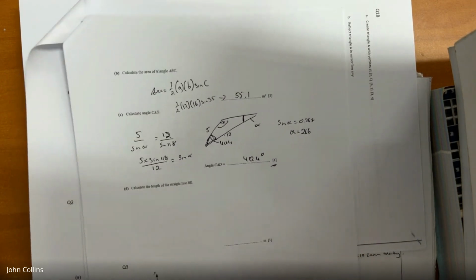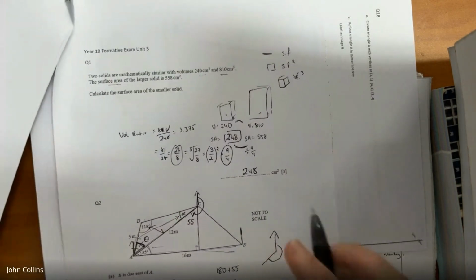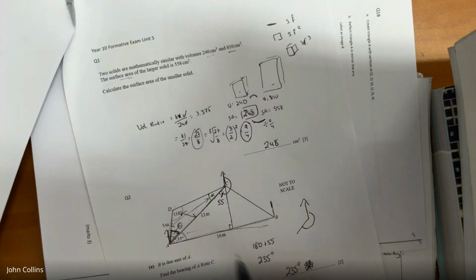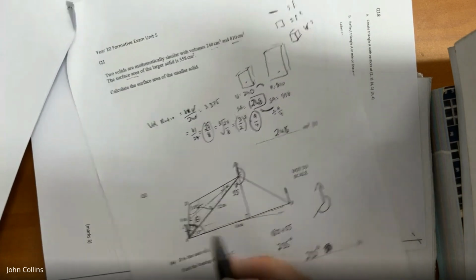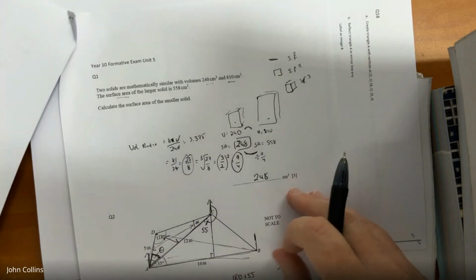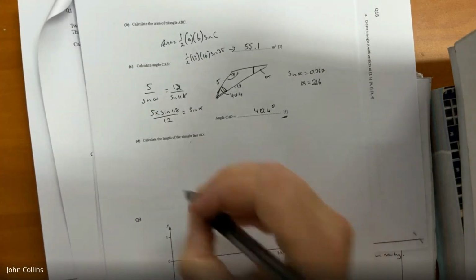Calculate the length of the straight line B to D. Let's again go back to my diagram. So B to D is not drawn here. B to D is this kind of diagonal here. Perhaps a redraw of that triangle might tidy things up. I think we have a length of 5.